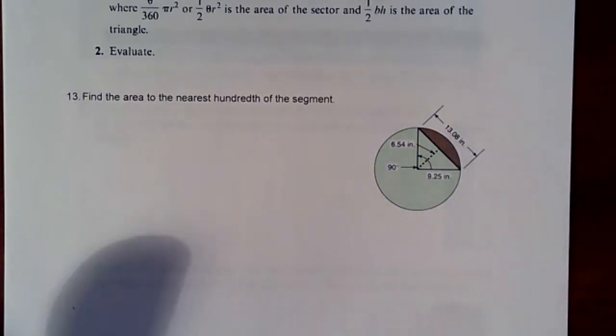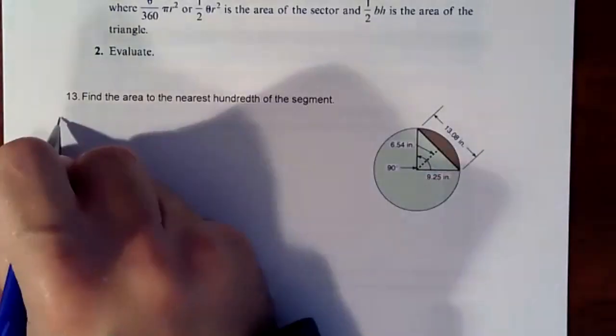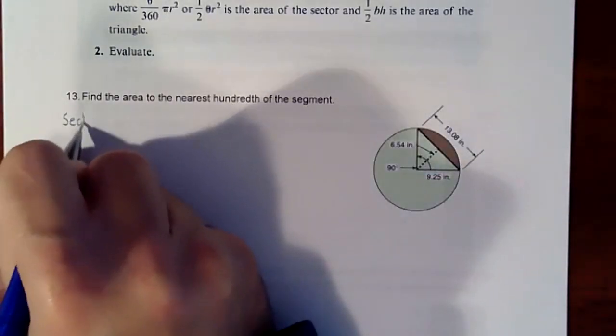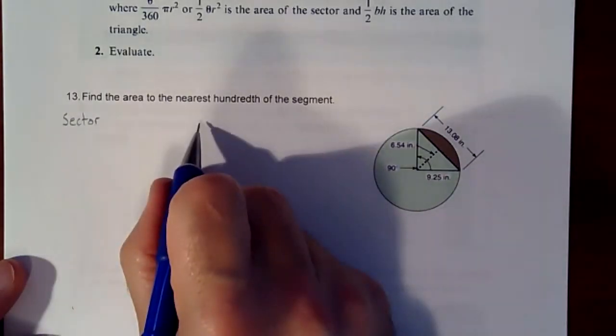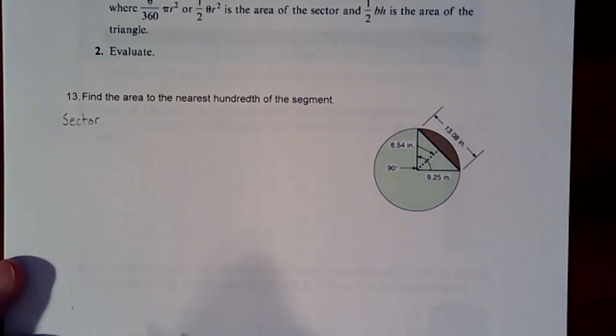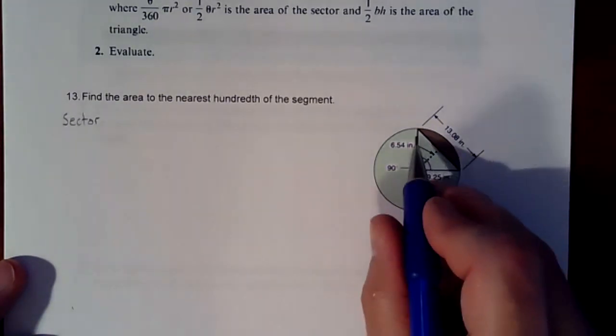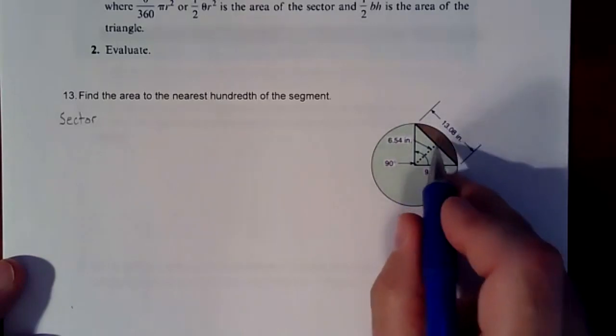Okay, so we need 2 things. So we need the area of the sector, so we're going to do the work for that. And then we'll need the area of the triangle. And then I just subtract the triangle away from the whole pizza slice, and you'll have left that piece.